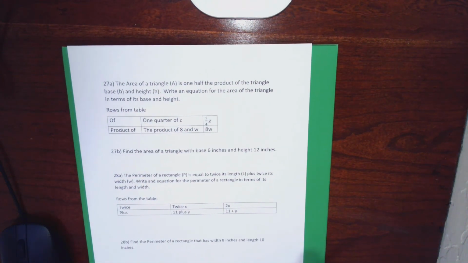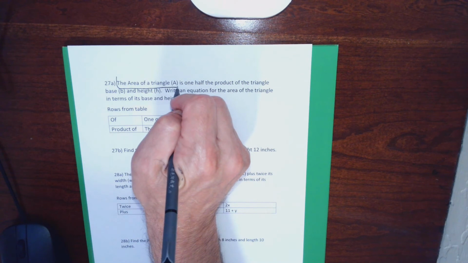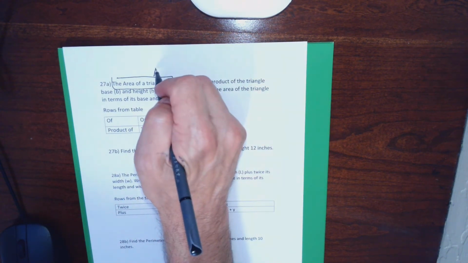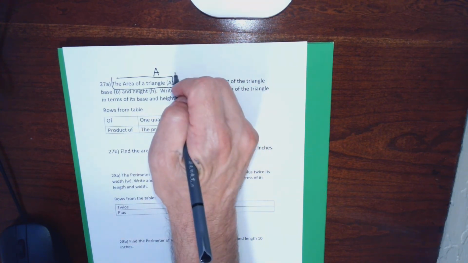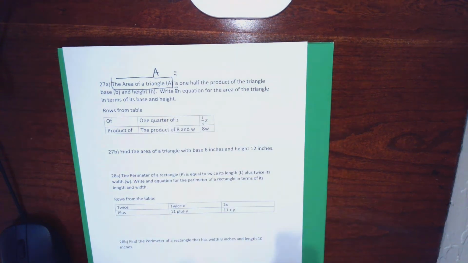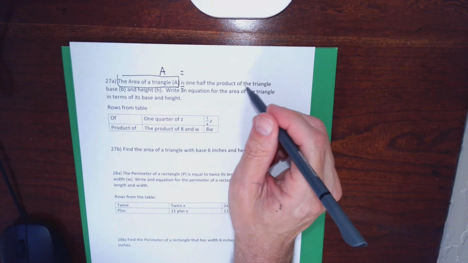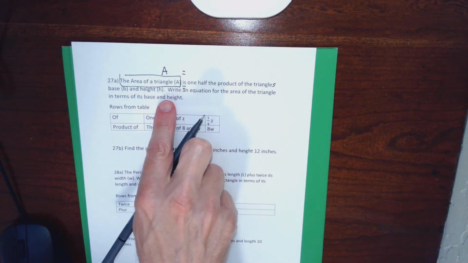Let's do maybe 27 together, and I'll skip on 28. So for 27, maybe pause the video and try to do it by yourself. But if you can't, it starts off with the area of a triangle. It tells me the variable to use is A. Then it has the word is, which is equal. And then it says 1/2 of the product of the triangle's base and height.